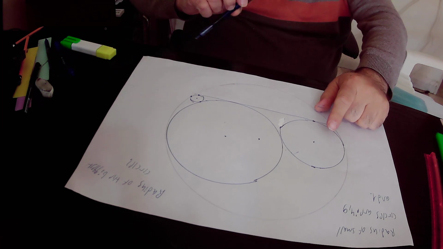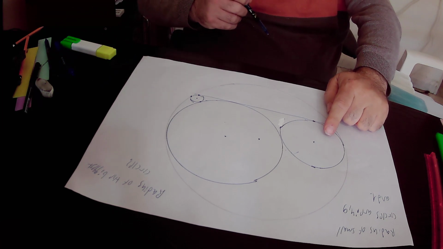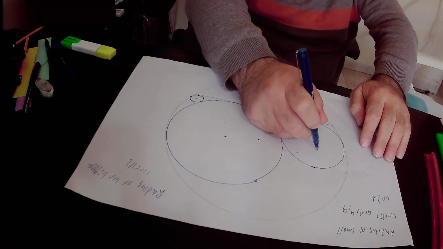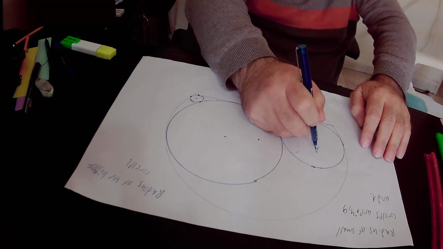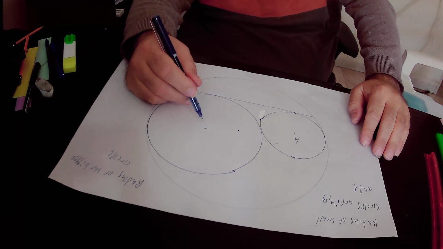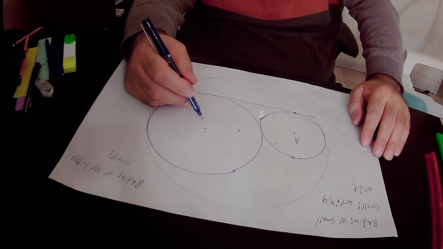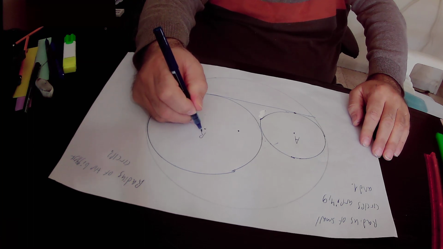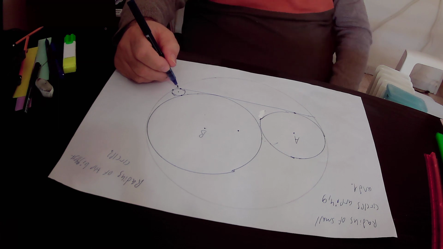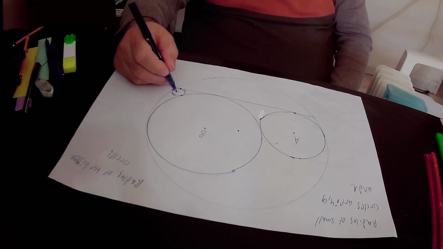So here we will define the center of this circle, that its radius is equal to 4 units, as point A. We will define the center of this circle that its radius is equal to 9 units as point B, and we will define the center of this circle that its radius is equal to 1 unit as point C.